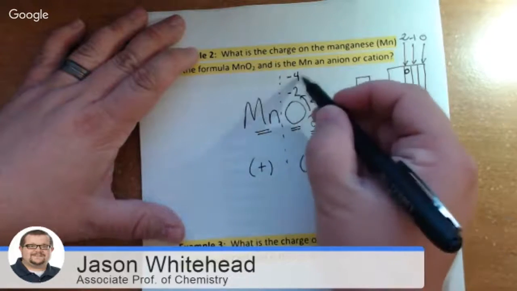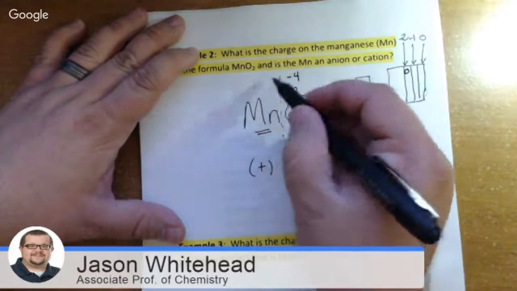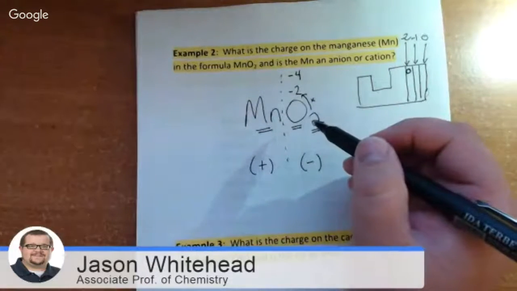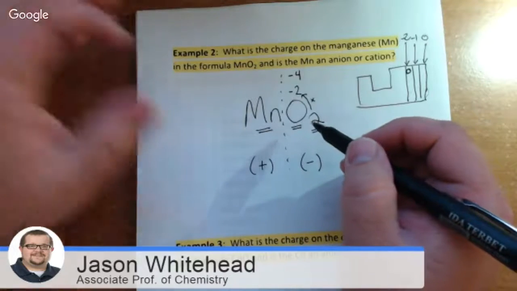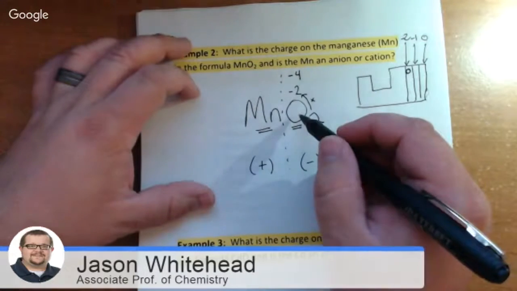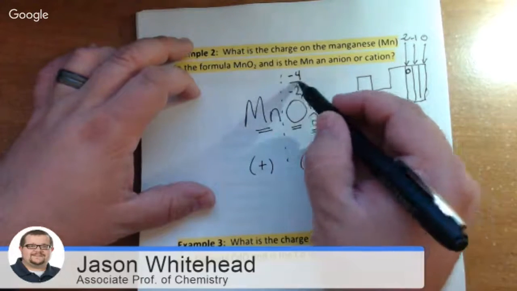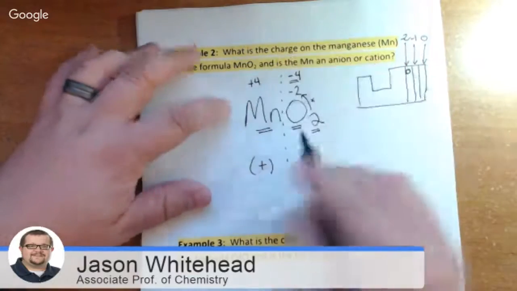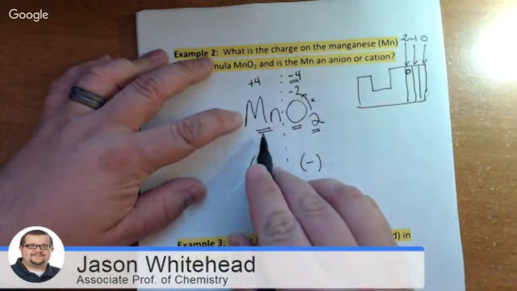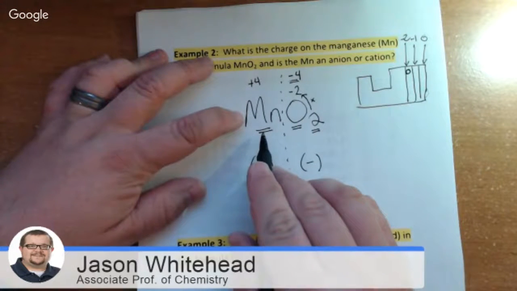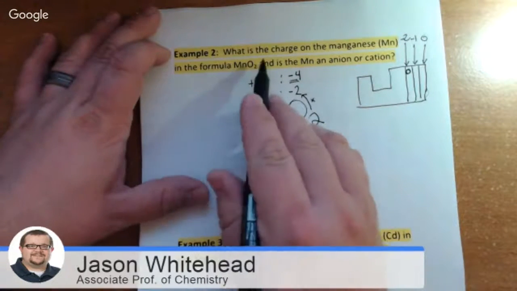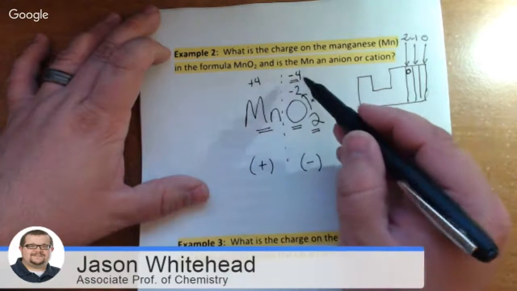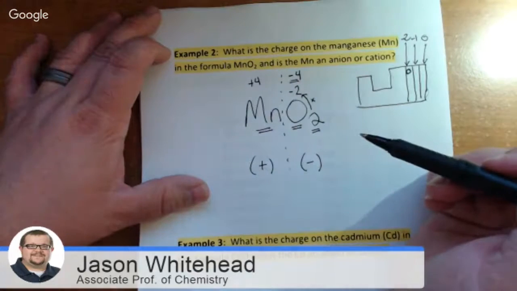And my total negative charge has to balance out with my total positive charge. So having 2 oxygen atoms at -2 apiece giving me that -4 total charge, I've got to have a +4 on this manganese to balance it out. So the question was, what is the charge on the manganese? It's got to be +4 so it can balance out that total -4 charge on the other side.